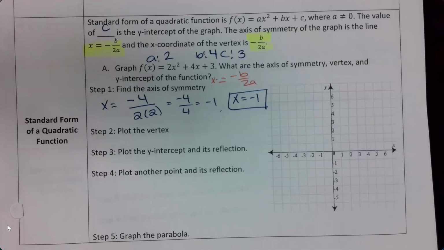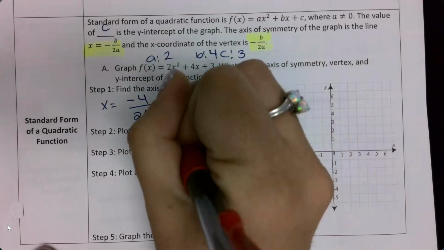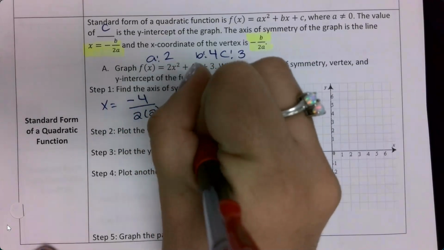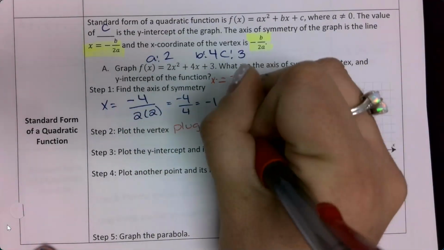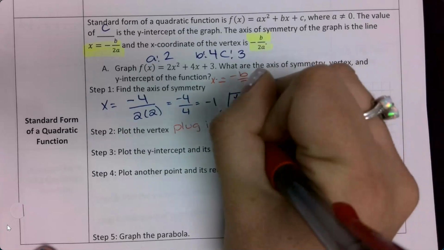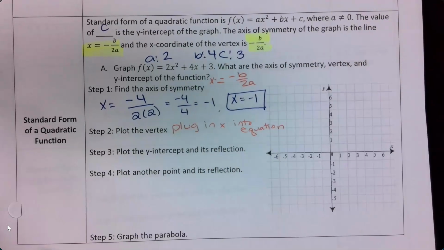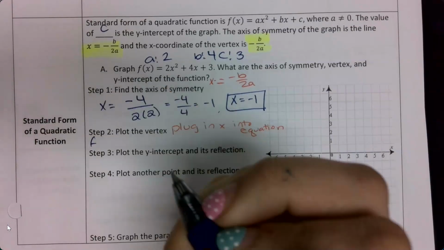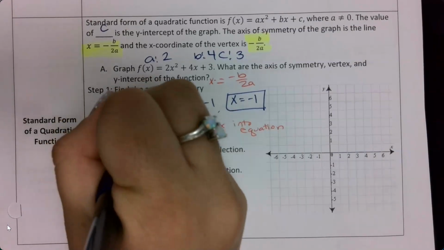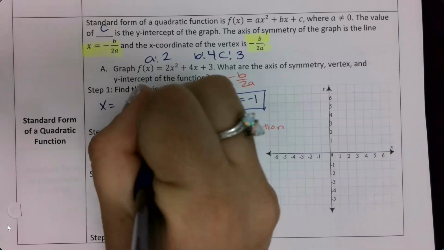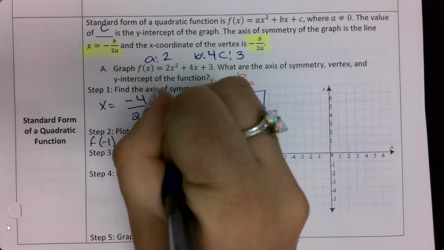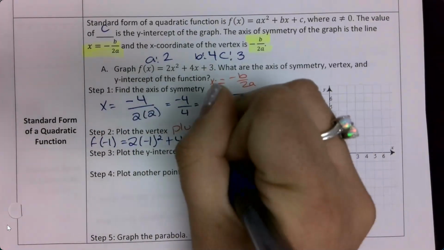So the next thing I need to do is find my vertex. I want to plug in my x value into the equation. I'm going to have f of -1 equals 2 times -1 squared plus 4 times -1 plus 3.